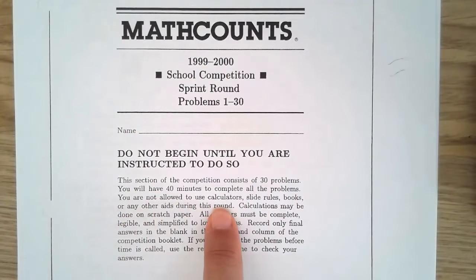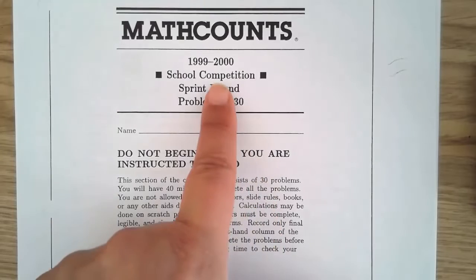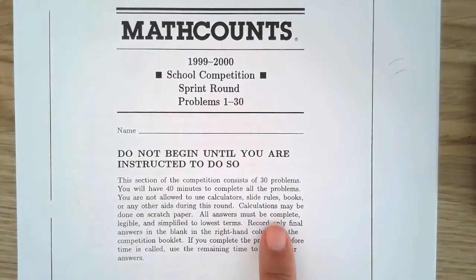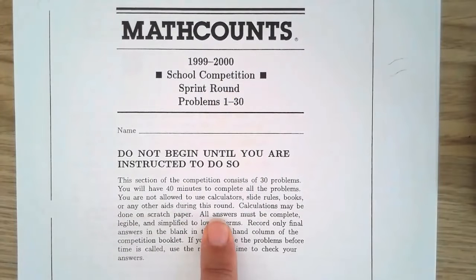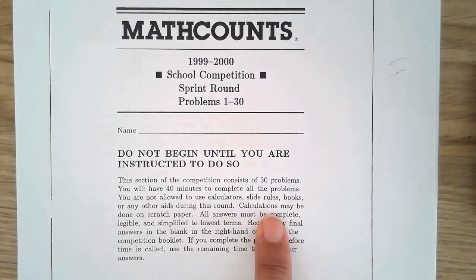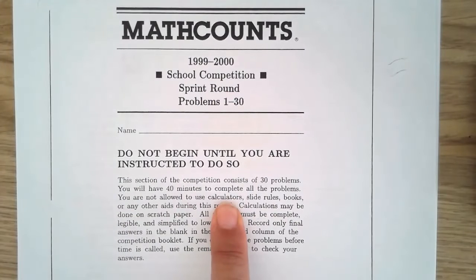What I'm really keen that you do is answer as many of these questions as possible and give them time. You're not allowed to use a calculator, or a slide rule, if you've got any idea what that is. It's something that could well have been around in 2000, but wasn't very common. You can't use books or any other aids, so no rulers, no compasses, no protractors. You can make calculations, but those are the key things. So no calculator, but you can use paper to write things down on.